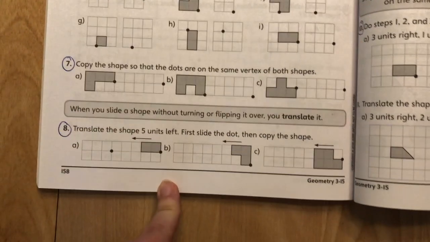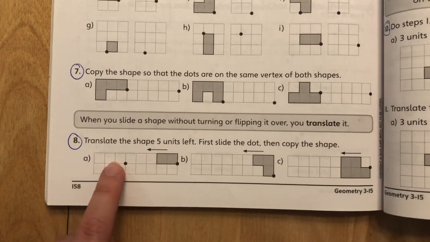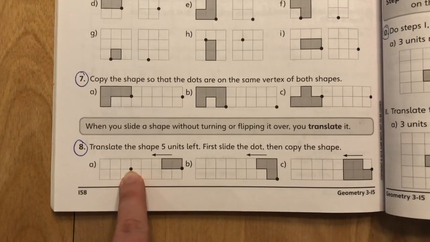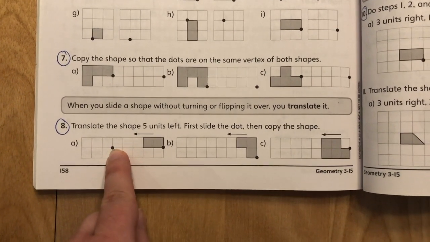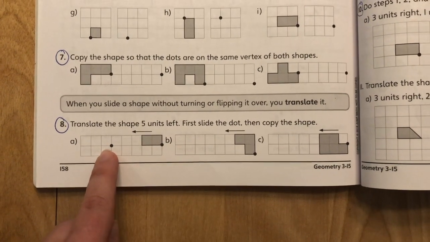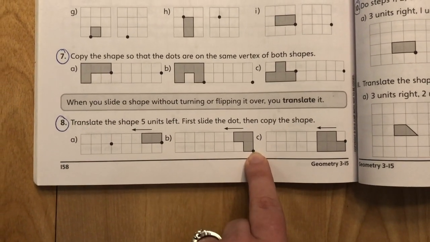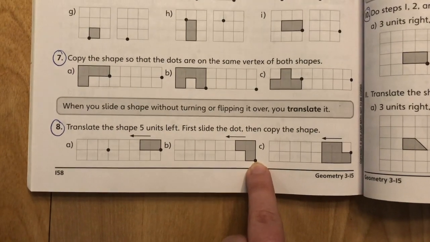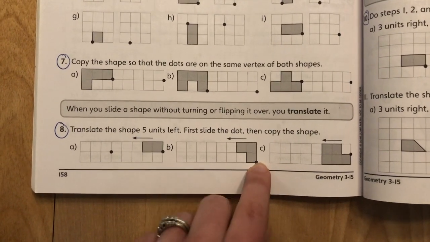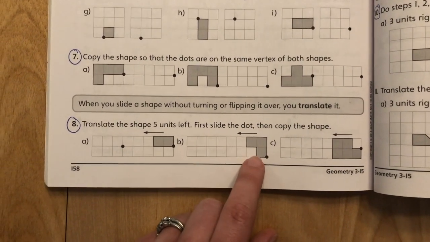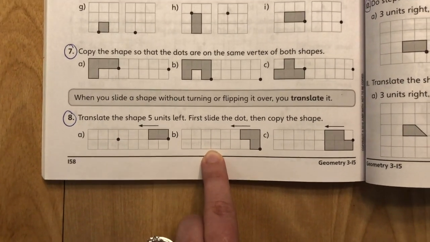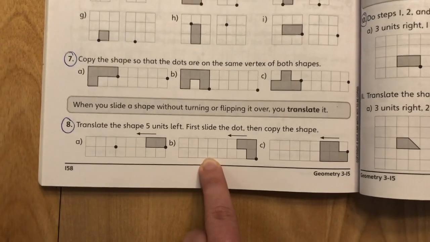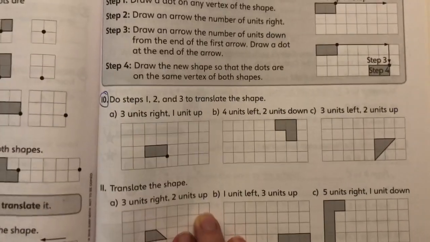Then down in number 8, you're going to move this shape. Now, it has shown you in the first one where the dot is, so this one is as easy as redrawing the shape with the same vertex on that dot. In B, you're going to count and you're going to slide the dot 5 units left, so 5 bumps left. 1, 2, 3, 4, 5. Draw the dot to help you and then redraw the shape. Okay, same as C.